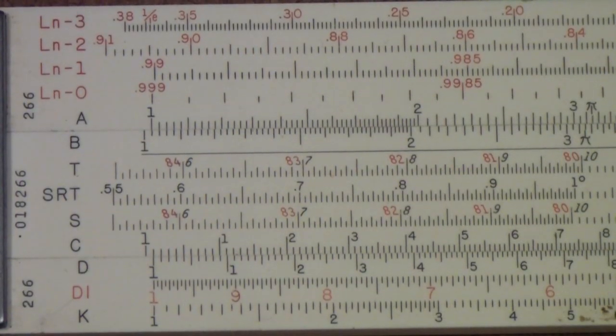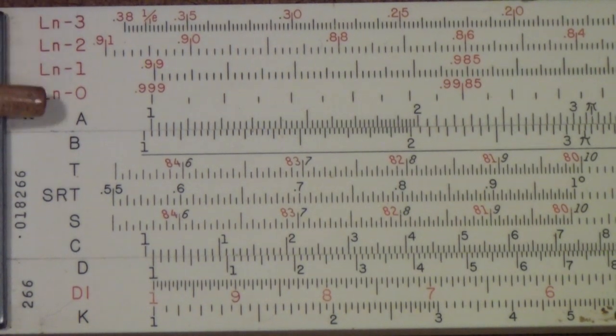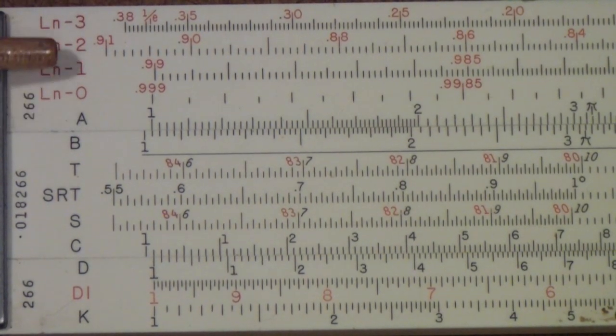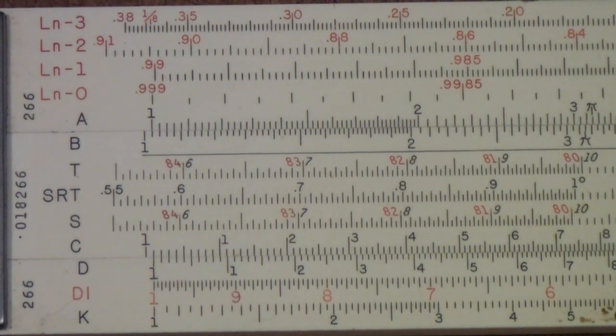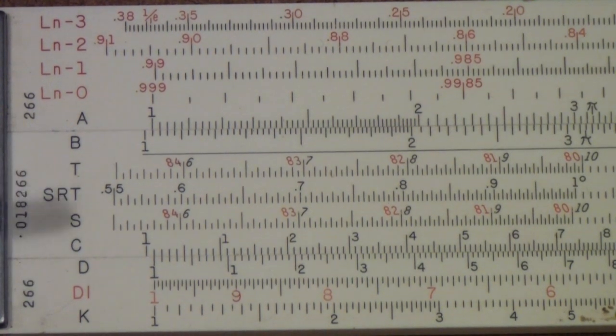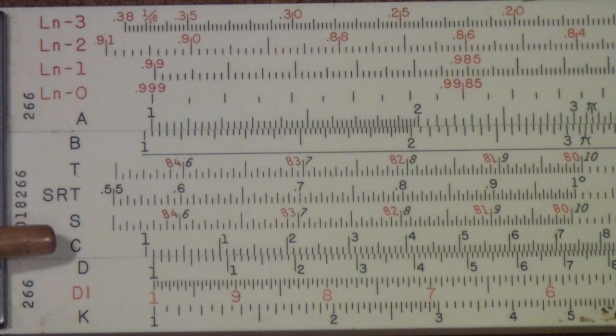And now we're on to the De-cilon. The De-cilon was pretty much the last, and a lot of people call it the kitchen sink, because they pretty much included everything. You notice that there are 4 log-log scales in red, in other words, for numbers less than 1, from LL0 to LL3. There are the A and B scales, the trig scales. It has a C and a D on the same side with the trig. That's a little unique. The DI scale and the K scale.